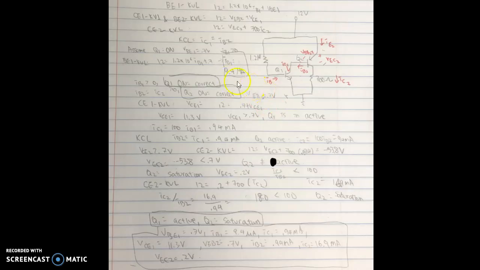We can do this because we now verified that the voltage of EB2 is 0.7, and we see that the voltage of CE1 is 11.3. Since the voltage of CE1 is greater than 0.7 volts, we not only verify that the Q1 transistor is on, but we also verify that it is in active mode.